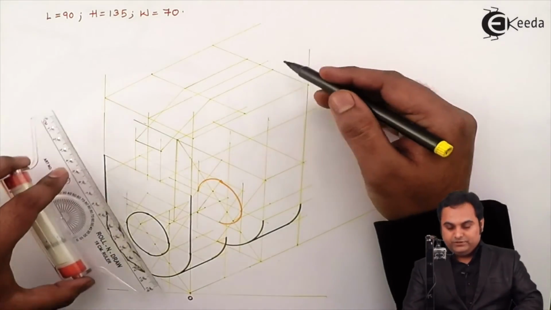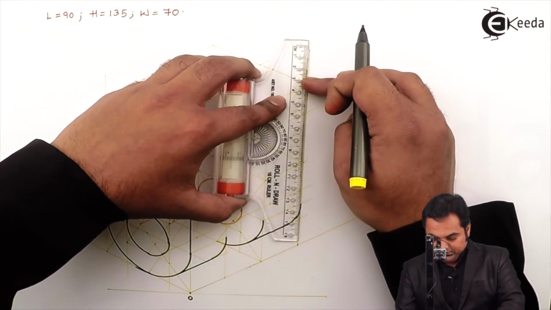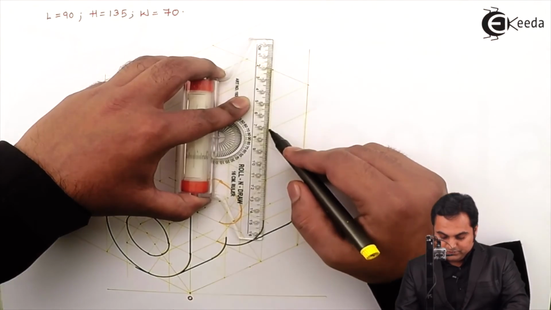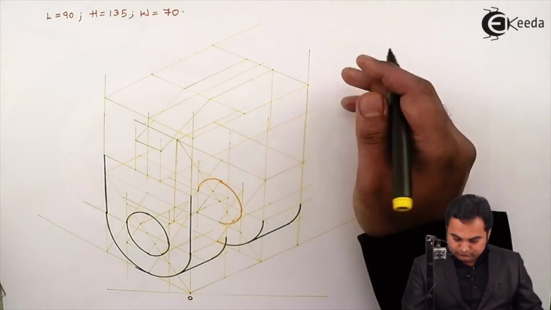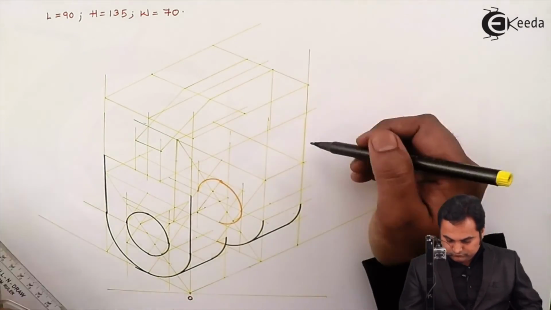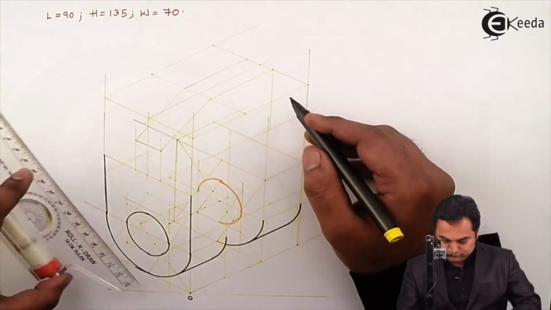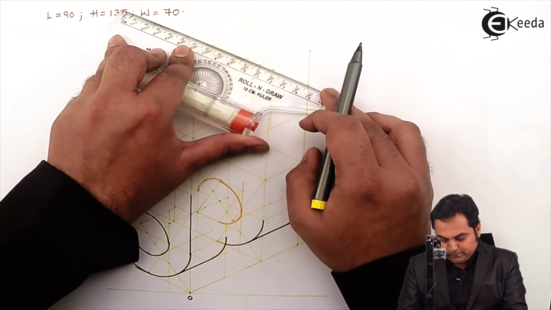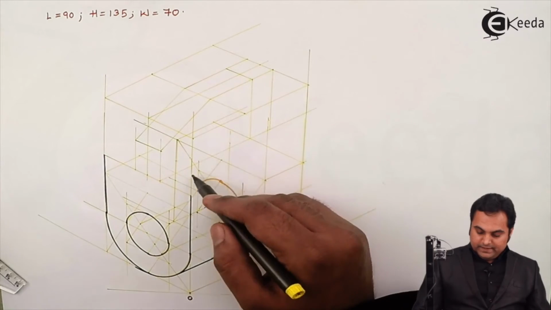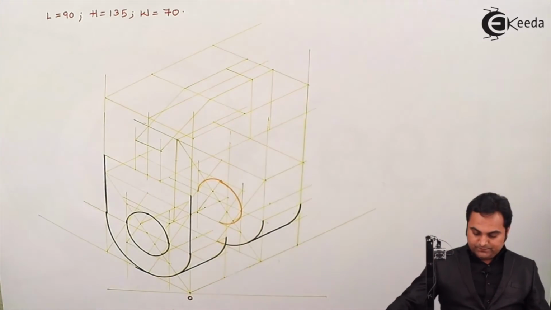Then from this point I'll project a vertical line. Here I'm getting this vertical line. Next, after reaching there, I'll just draw it up till here, and then I can start making it dark.